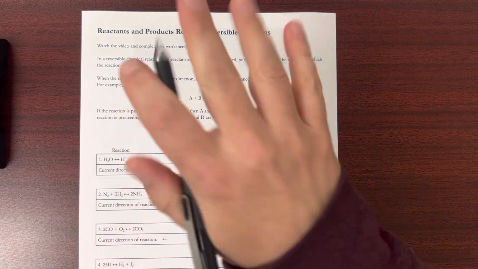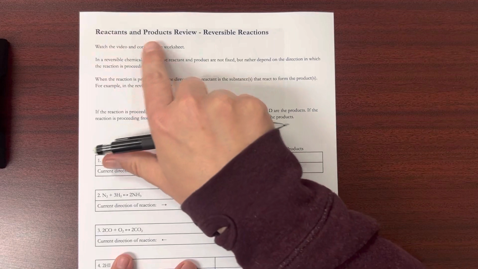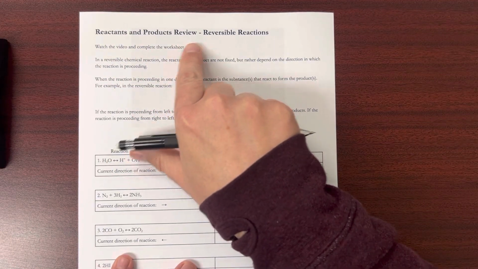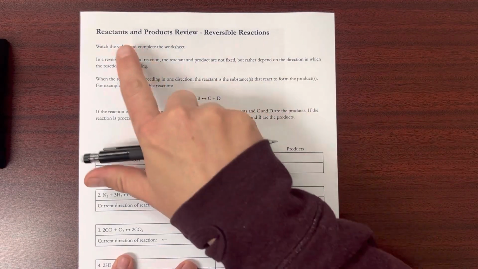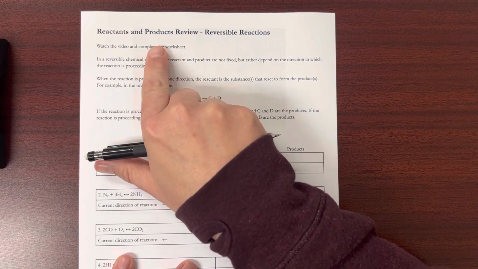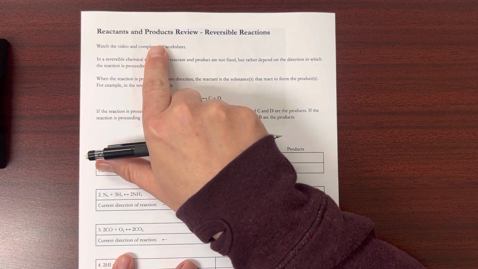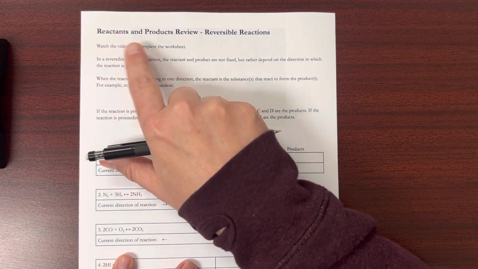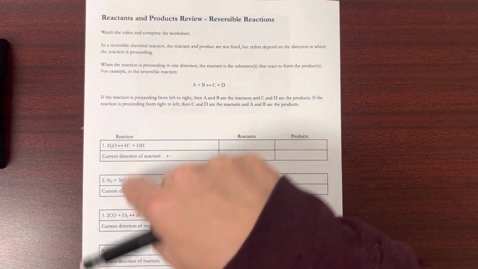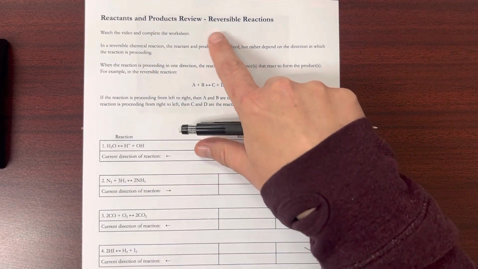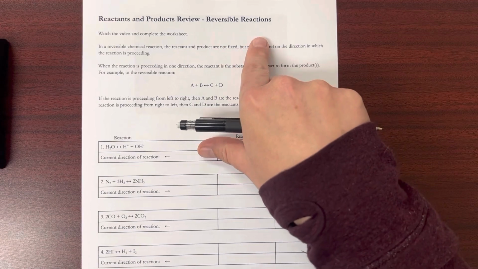Hello, I'd like to go through this worksheet, Reactants and Products Review, Reversible Reactions. Now we've talked about reactants and products before, so we're going to identify both of these again in some equations down here. But we want to think about this idea of reversible reactions.